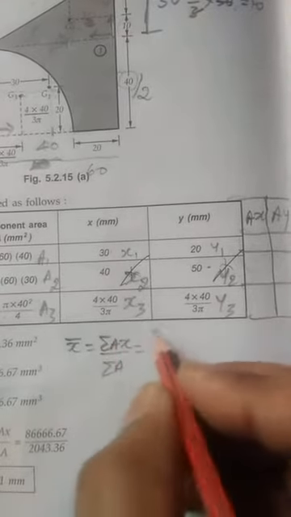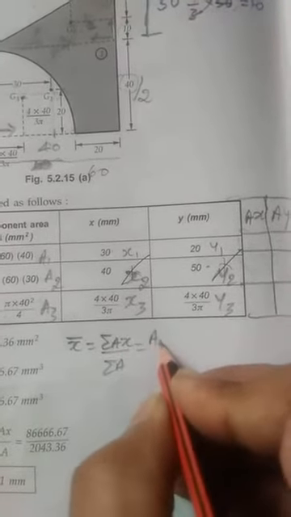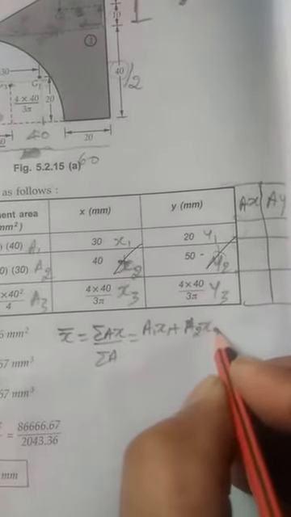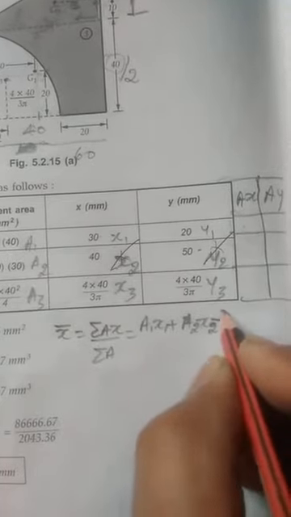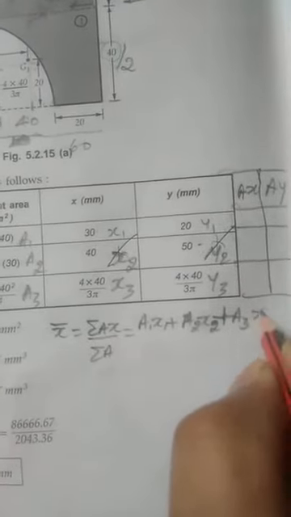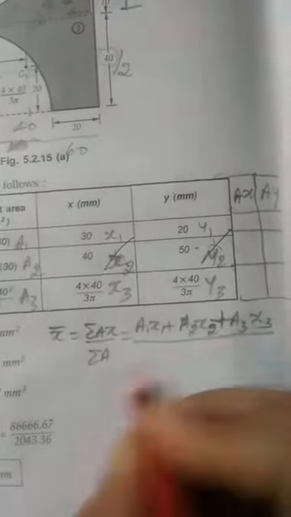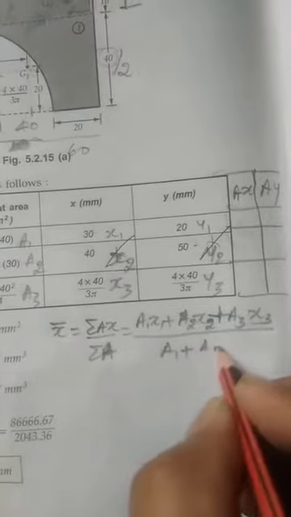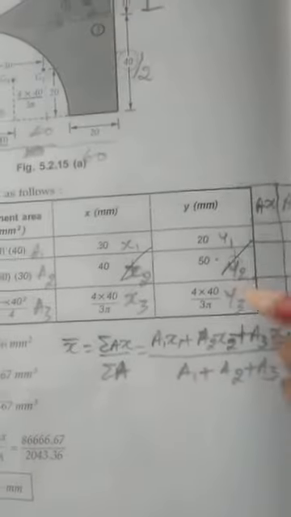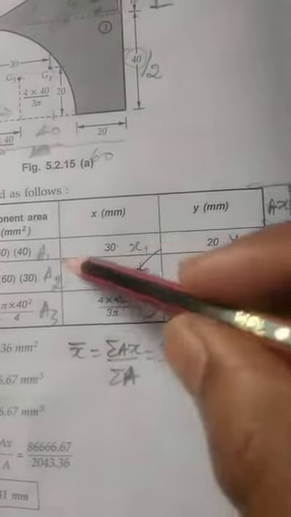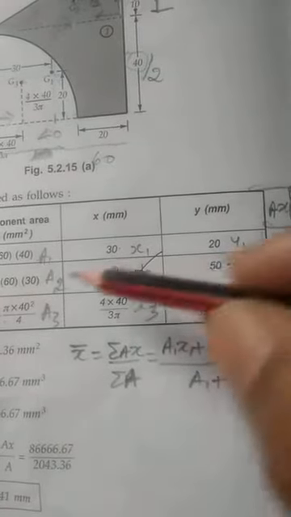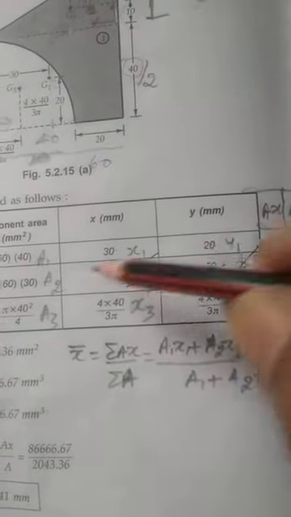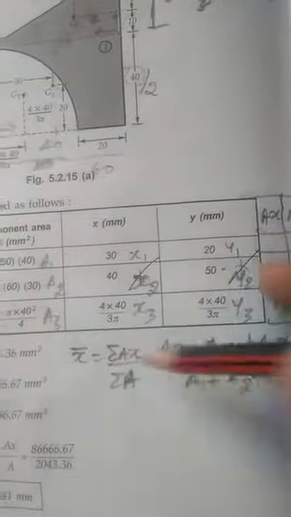Whatever it is, in cyclic order you expand it: a1 x1 plus a2 x2 plus a3 x3, divided by the expanded areas a1, a2, a3. Substitute the values of a1 and x1, a2 and x2, a3 and x3, and the areas, area 1, area 2, area 3.